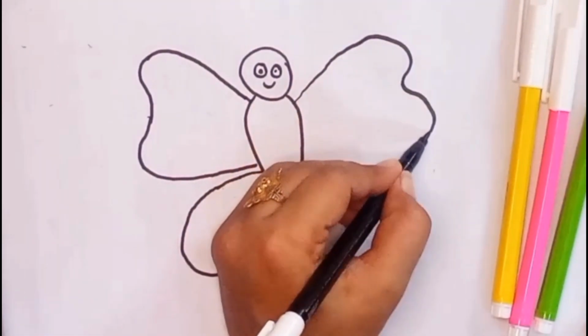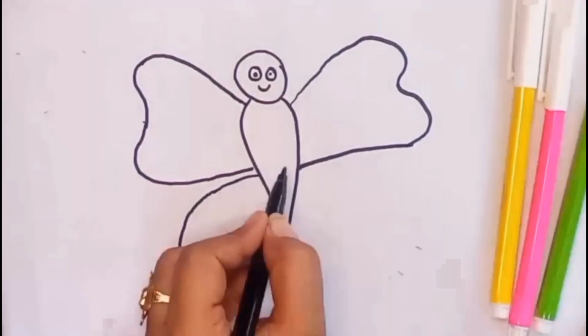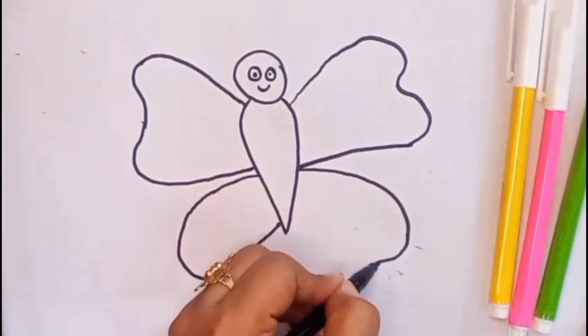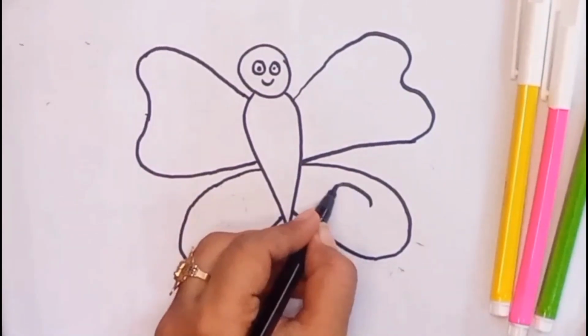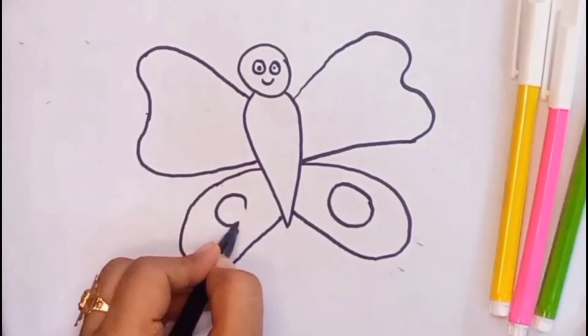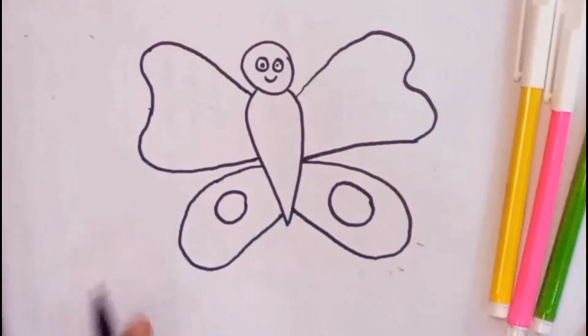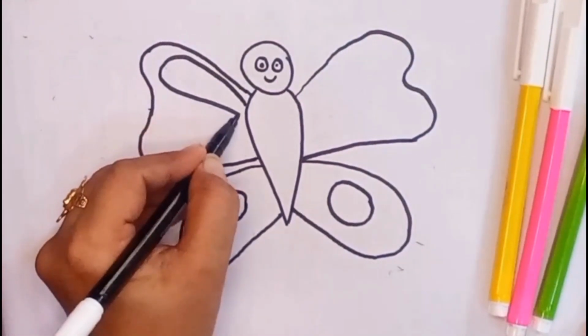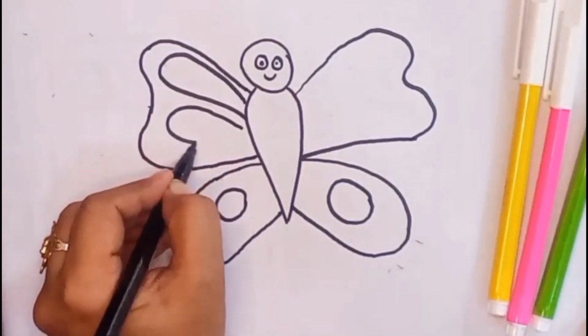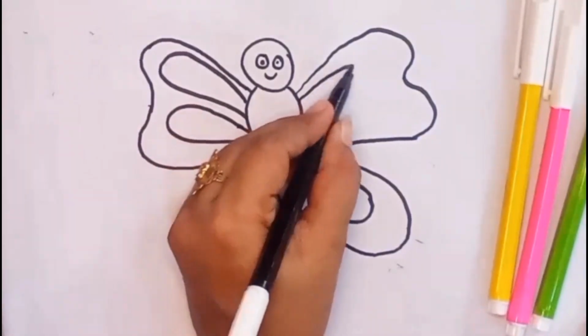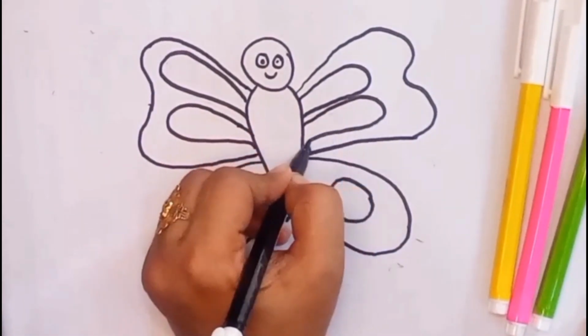First of all, I draw the face of the butterfly. I draw the circle, then I draw the eyes and mouth. Then I draw the body of the butterfly. Now I draw a wing. It's very easy and simple drawing. You can draw this at your home without any difficulty.